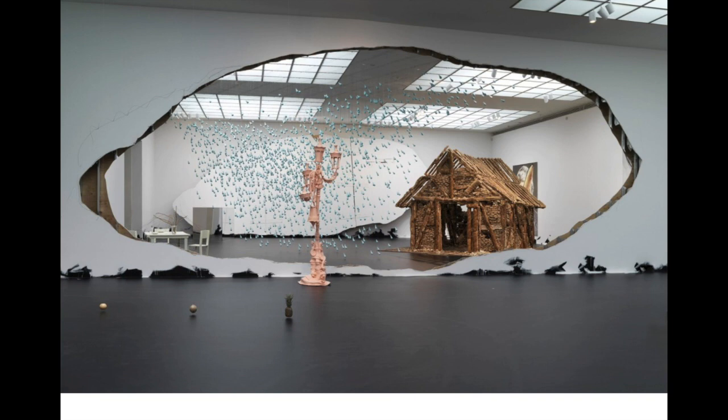Urs Fischer is an artist originally from Switzerland. This is an installation view from his recent retrospective at MoCA in Los Angeles. It's just interesting to see how it includes several different sculptural works and installations interacting with each other in the one space.